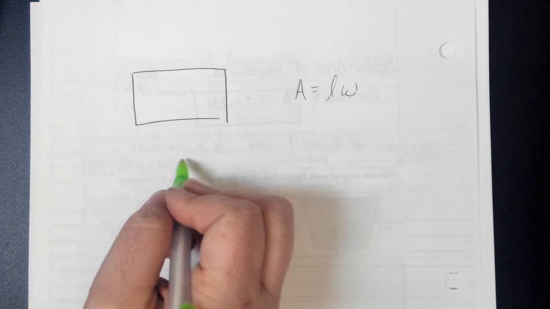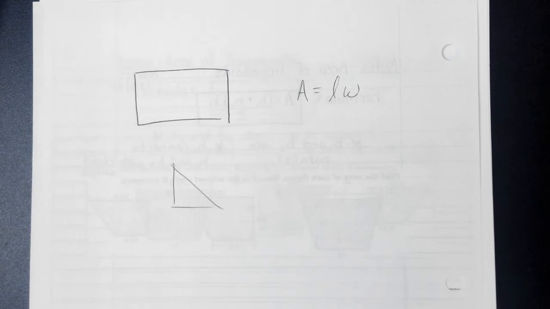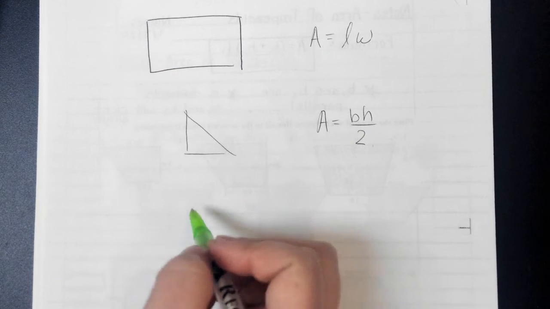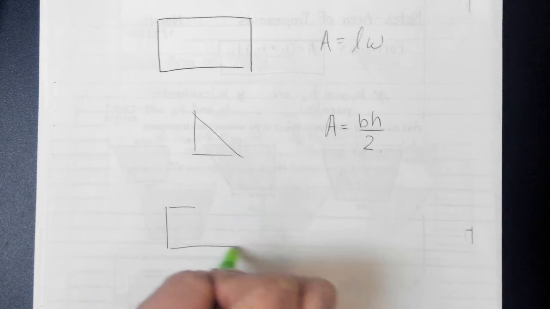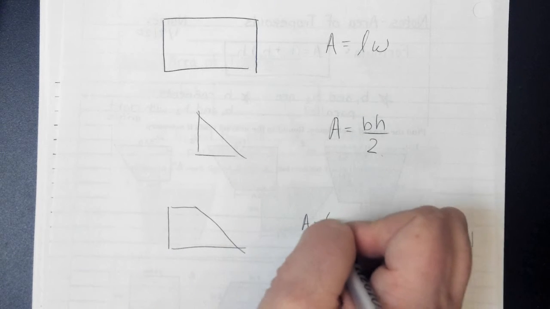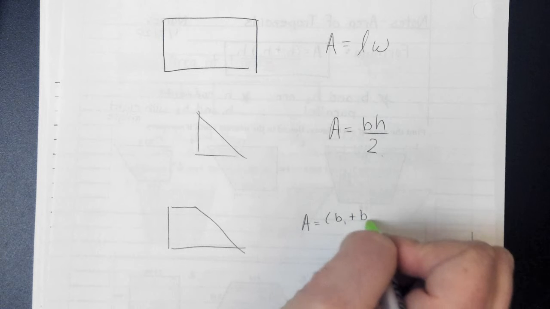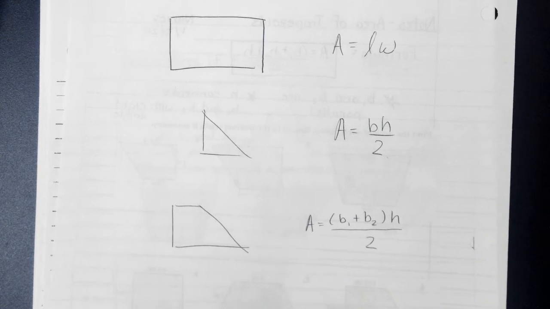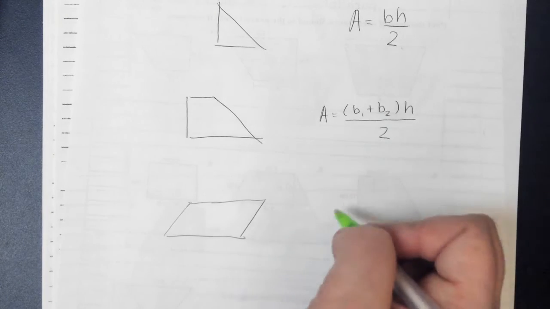The next shape might look like that. What's my formula for that shape? Jake? A equals base times height divided by 2. A equals BH divided by 2. The next shape might be that. What's that formula, Traven? A equals base 1 plus base 2 times H. Base 1 plus base 2 times the H. Don't forget, divided by 2. Divided by 2. And then your last shape could be that. And that formula is? Megan?